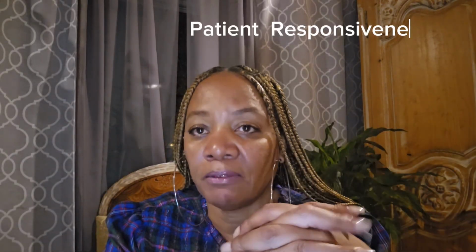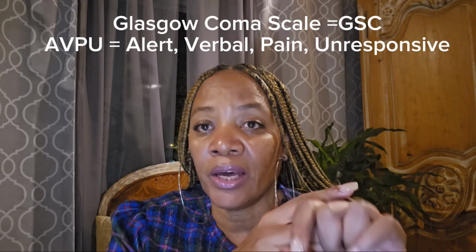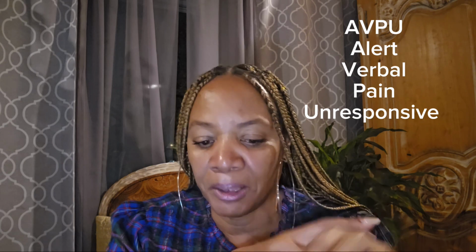Next, we're going to move right into the neural system and include your pain assessment. Here is where you're going to be checking your patient's responsiveness using your Glasgow Coma Scale and your AVPU scale, which is alert, verbal, pain, and unresponsive. Check your patient's pupils, limb movement, and their reactions to pain. This is real important. Pay attention to things like, is your patient experiencing any tightening of the jaw, any grimacing, or increased heart rate? This can indicate that your patient is experiencing pain.